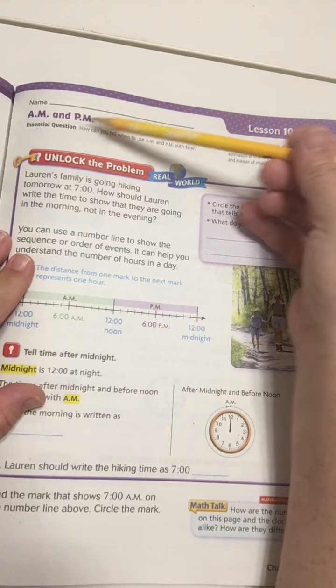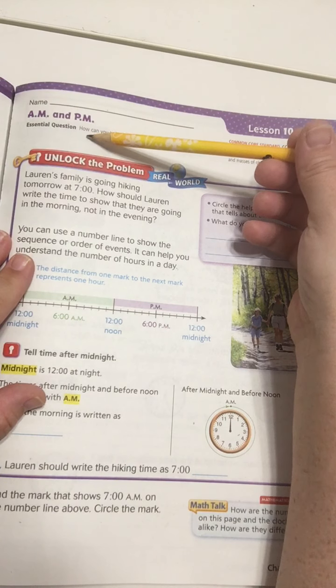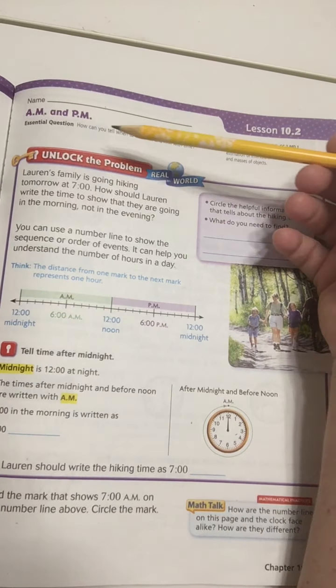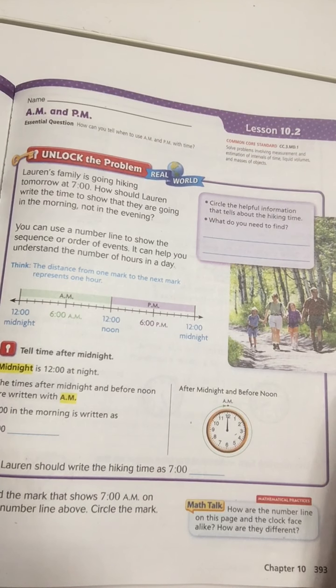We're telling the difference between AM and PM. So the essential question we are supposed to learn in this lesson is how can you tell when to use AM and PM with time?